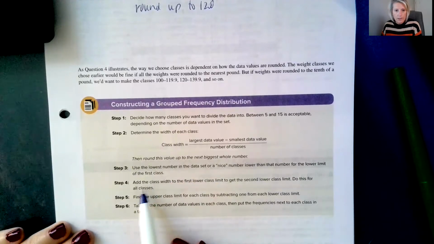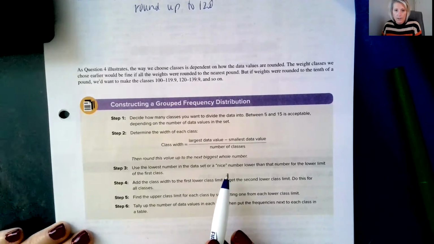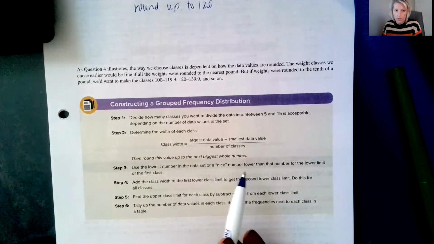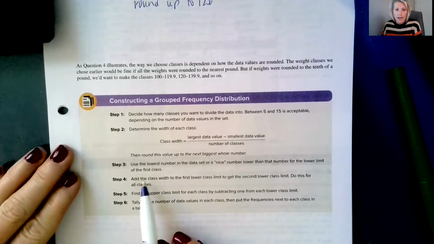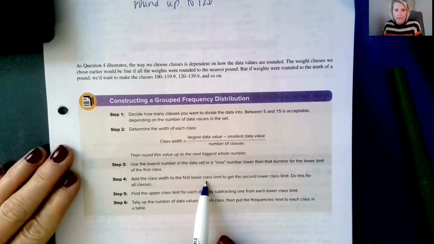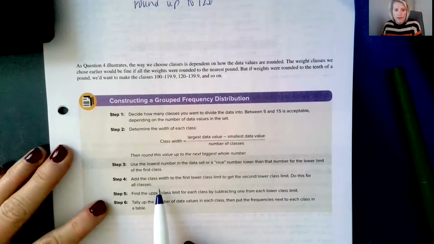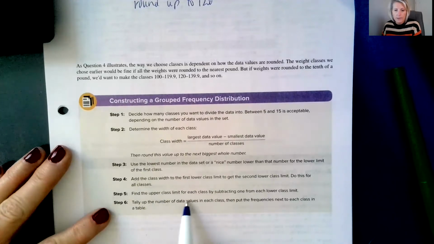Use the lowest number in the data set or a nice number lower than that number for the lower limit of the first class. Add the class width to the first lower class limit to get the second lower class limit. Do this for all classes. Find the upper class limit for each class by subtracting 1 from each lower class limit.